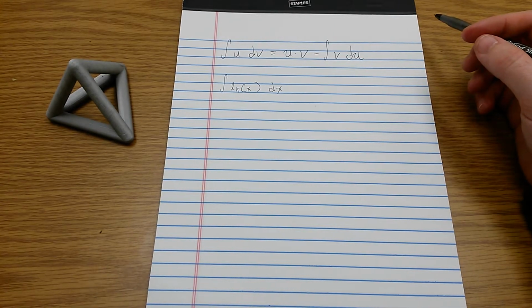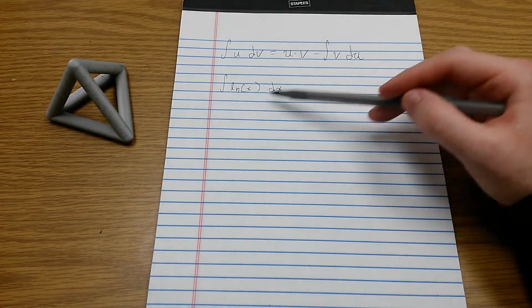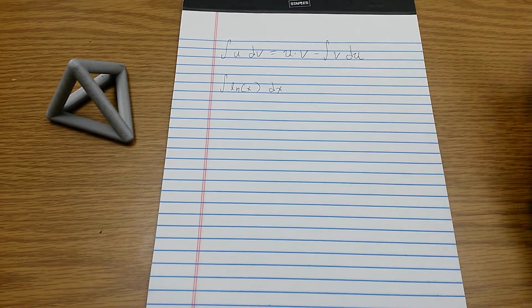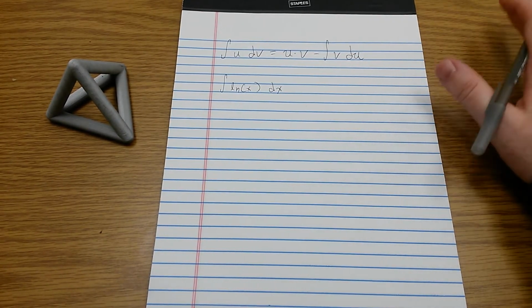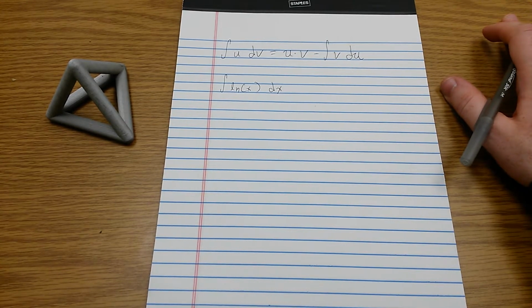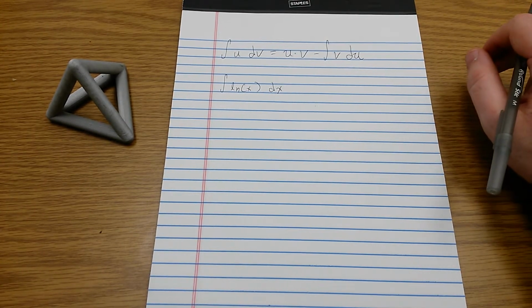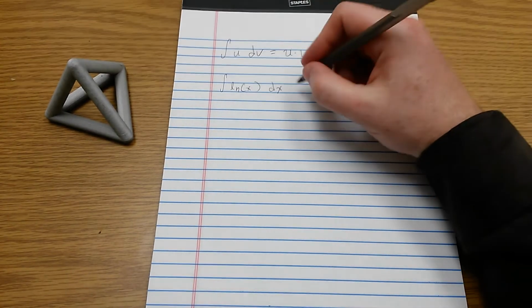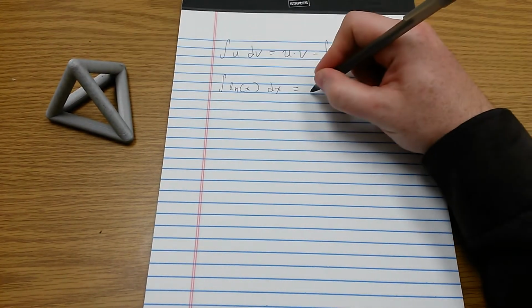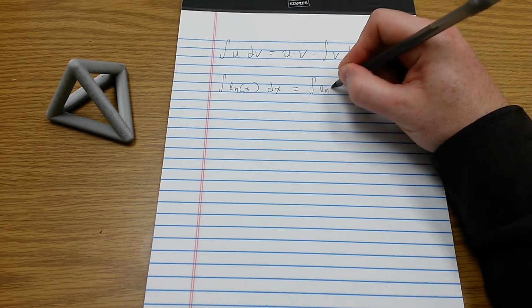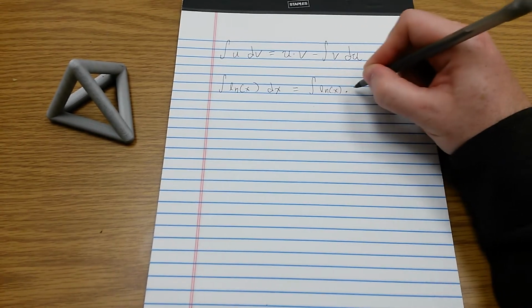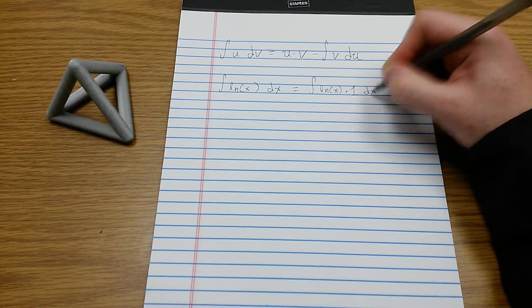So all I have here is this log of x dx. I'm going to use one of the oldest tricks in the book. You are always allowed to multiply by 1. So this integral, I will say, is the integral of the natural log of x times 1 dx.